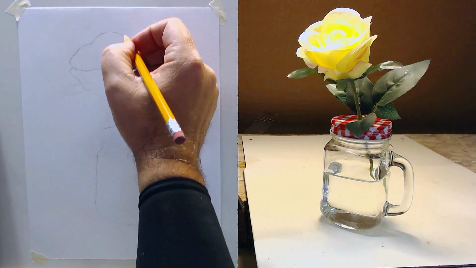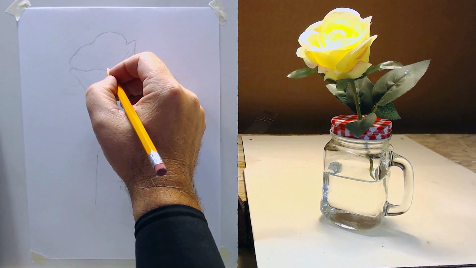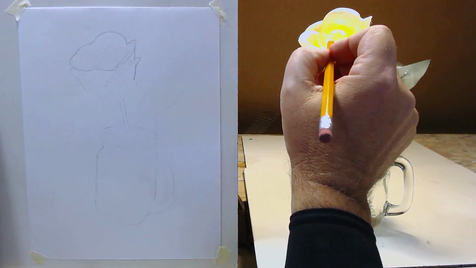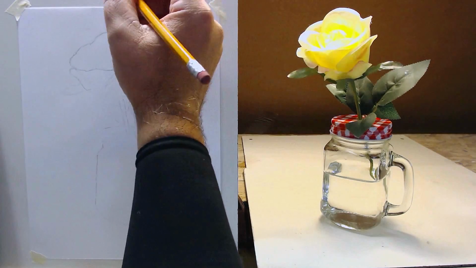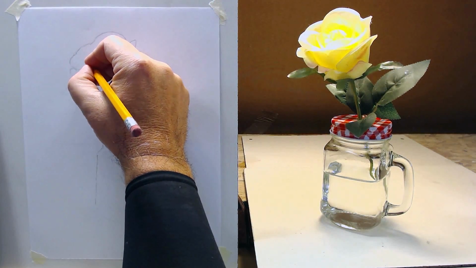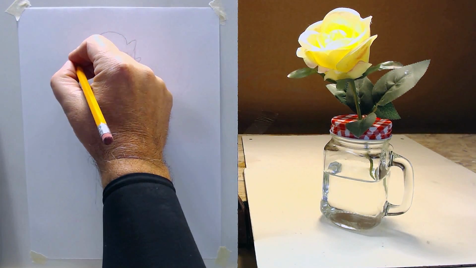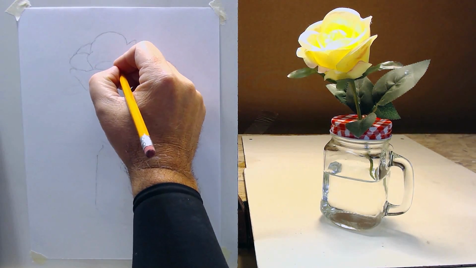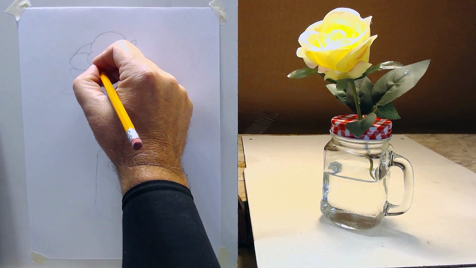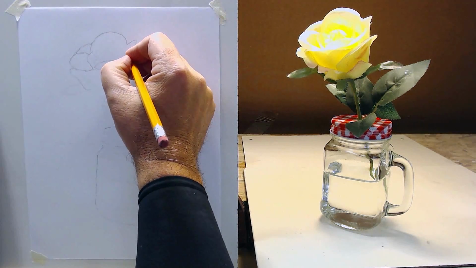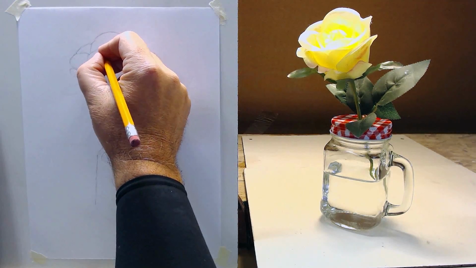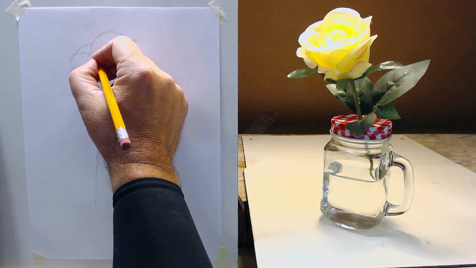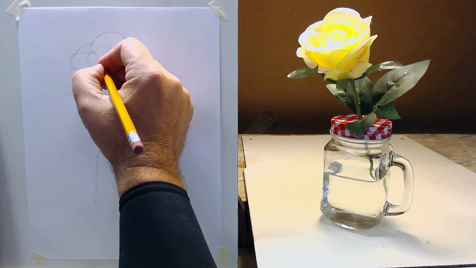All right, and so then I can start breaking it down into individual groups or petals, because there's another little cup, you see, that's going on right in here. So I'll break it down into that. Get this little petal here and this one here. This one right here. All right, so that's my cup within a cup.